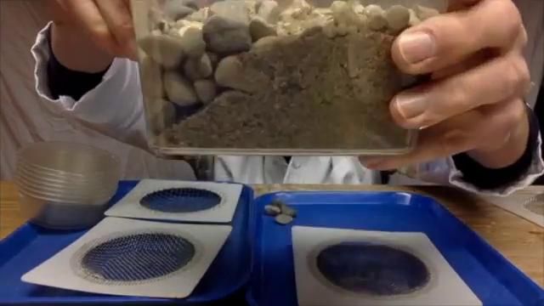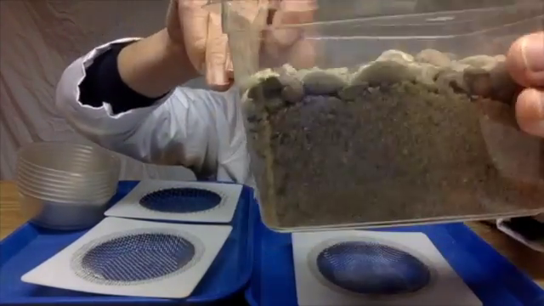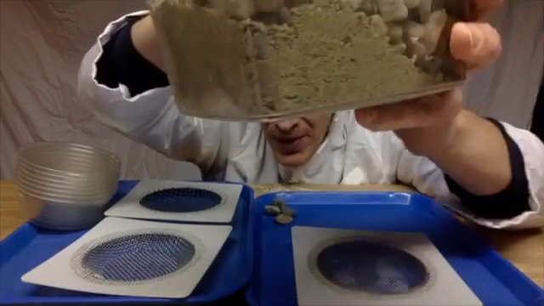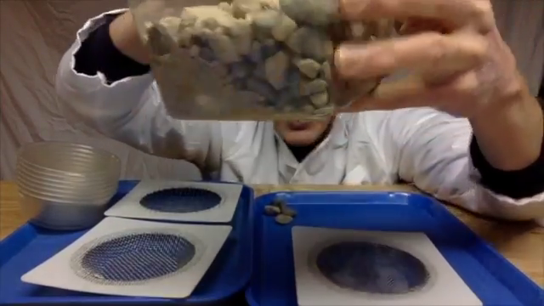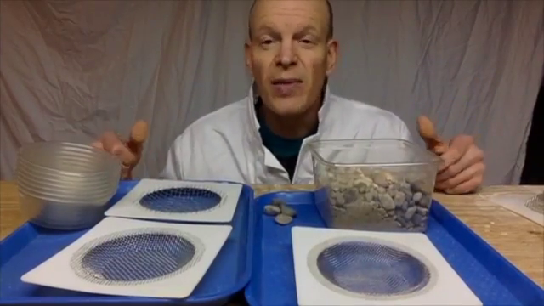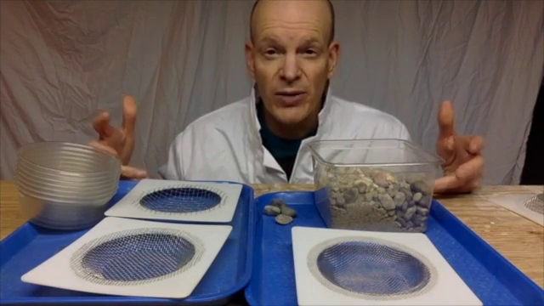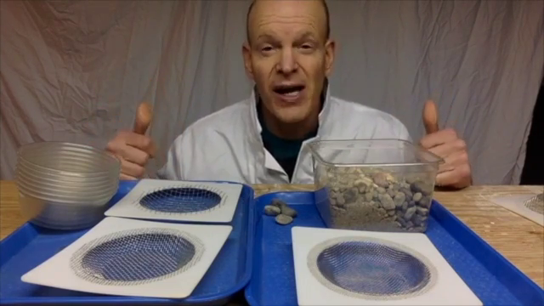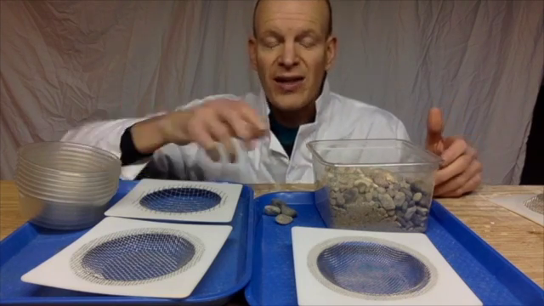I think you can see by when I hold this up to the camera here, there are lots of sand maybe, but all sorts of different sizes of rocks in this container that I'd like to sort by size, if I could, so I can get the bigger rocks separated from the smaller rocks and smaller, smaller, smaller.